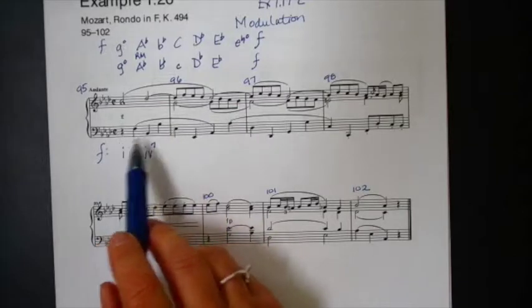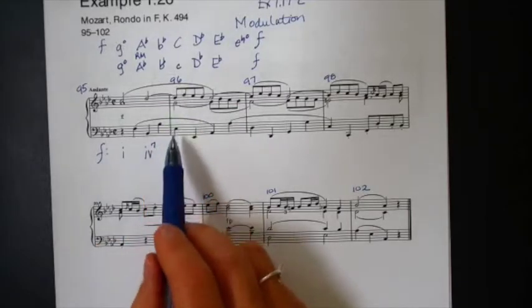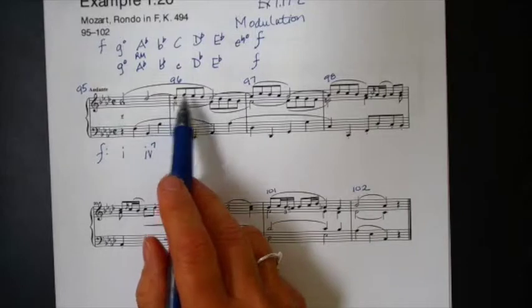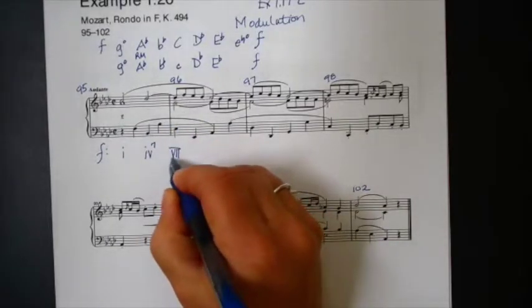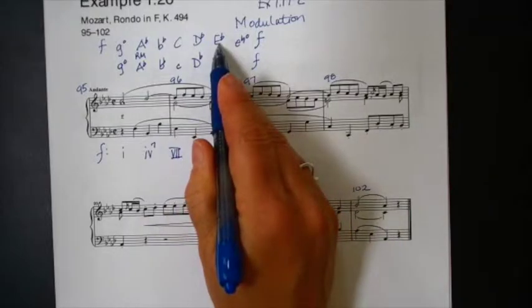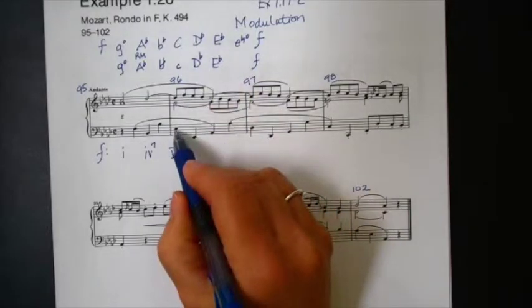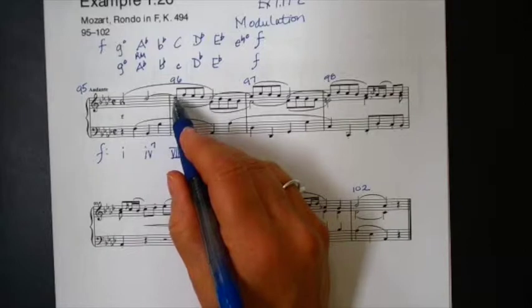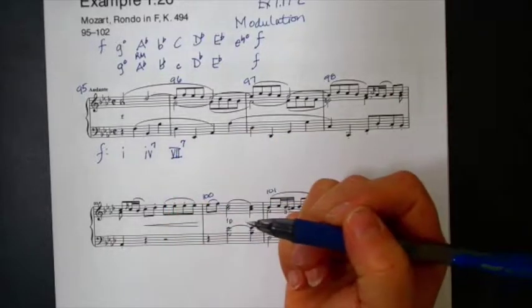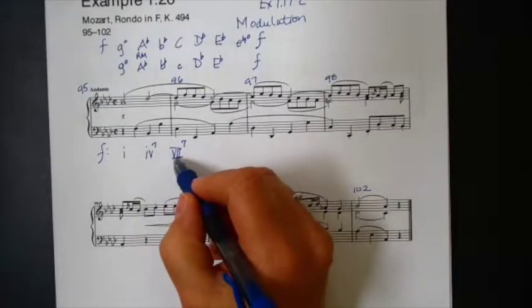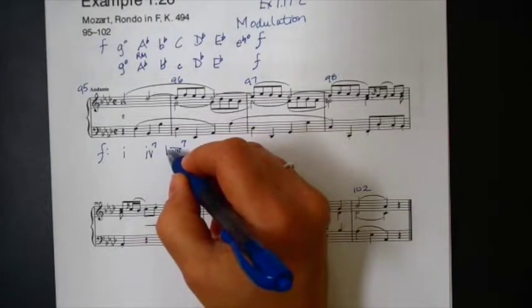Harmonic rhythm is 2 chords per measure. Moving on into measure 96, E flat, G, and G flat. That is the 7. The E flat, that is our subtonic. E flat is the bass, E flat, G, and D flat. That E flat to D flat is a minor 7th, which is the 7 up there.